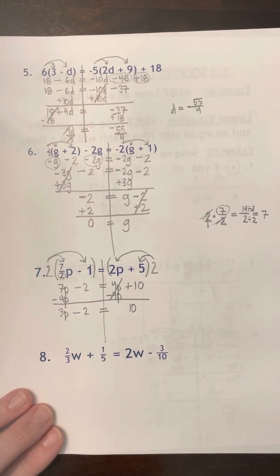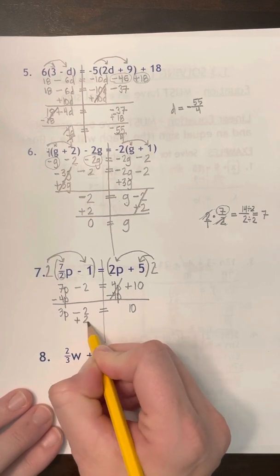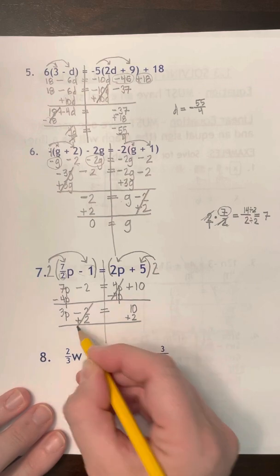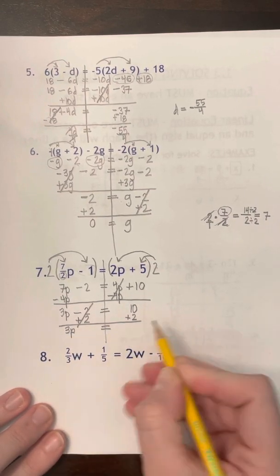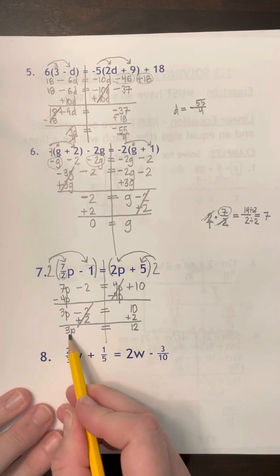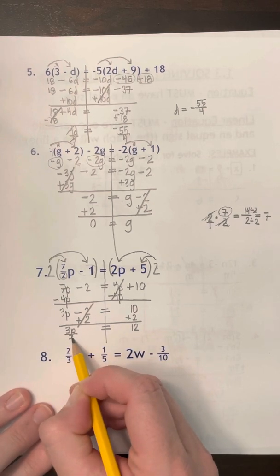All right, now I'm looking for addition or subtraction. I see subtraction. I'm going to undo it with addition. So I'm adding 2 to each side. So now I have 3p equals 10 plus 2 turns into 12. And here is multiplication, joining the 3 and the p together. We're going to get rid of that 3 by division.